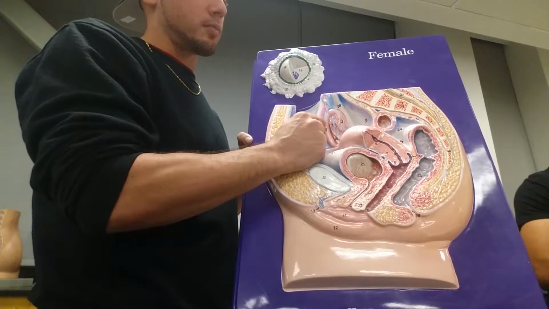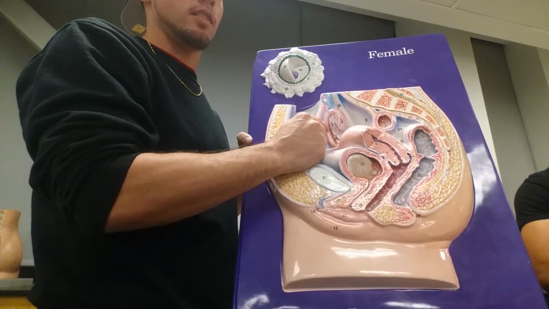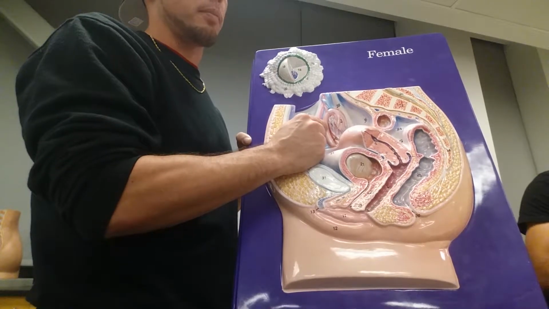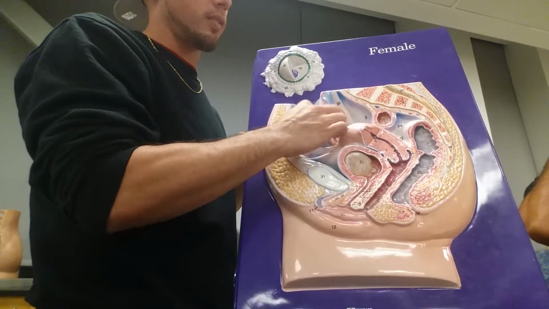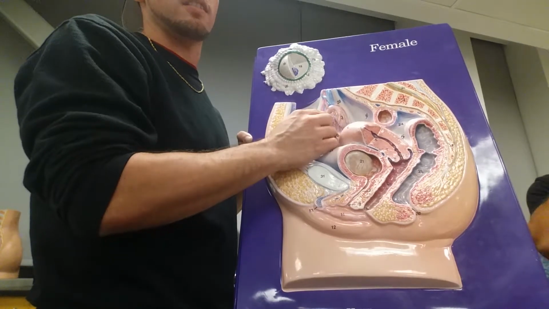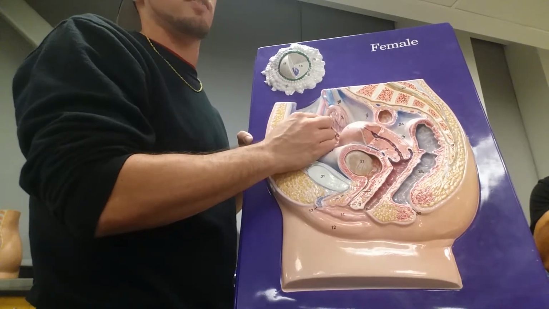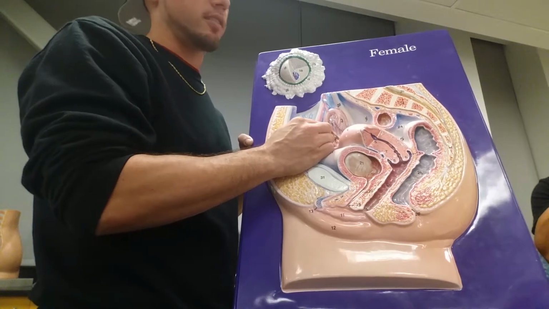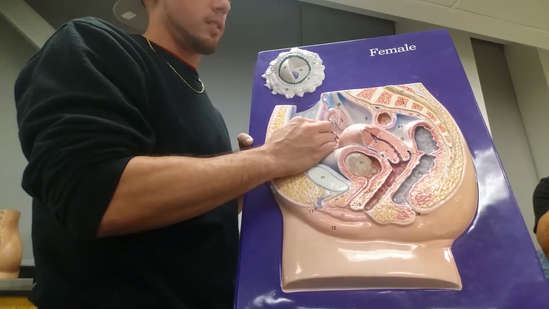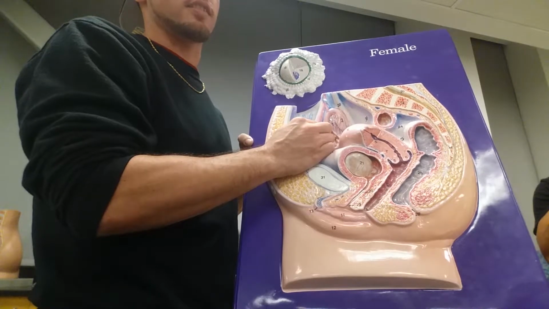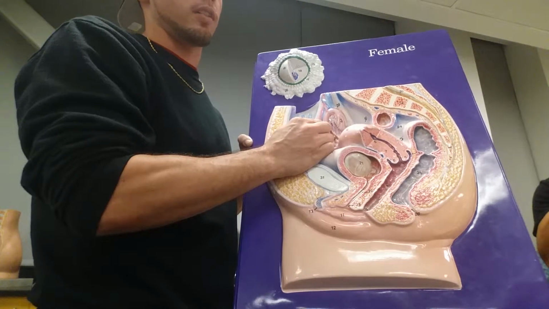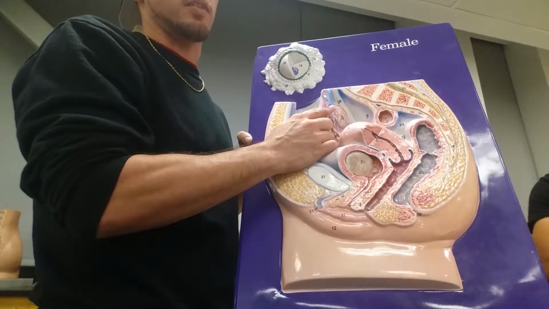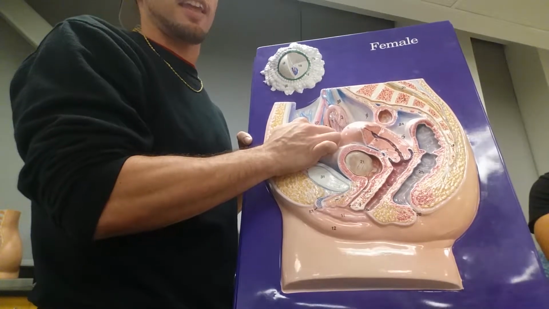Okay, and the next, middle portion is the ampulla. This whole thing is the uterine tube, and there are three different parts. So, ampulla of the uterine tube, because there are other ampullas out in the body. The function of that is the passageway of the ovum from the infundibulum to the isthmus.